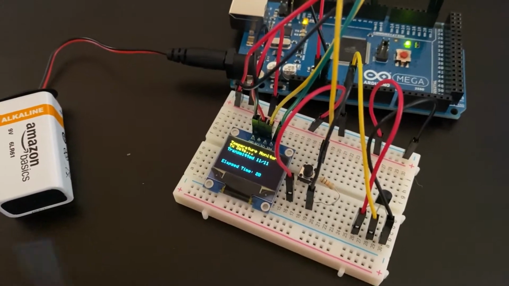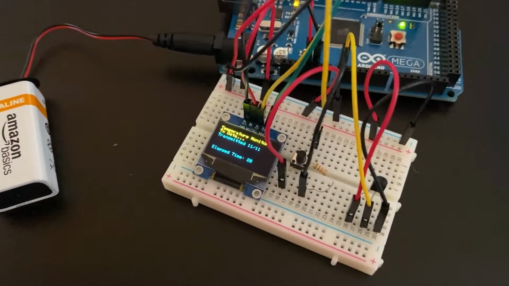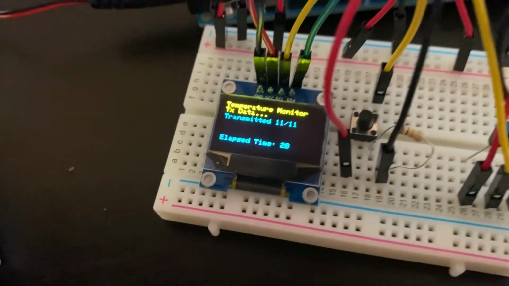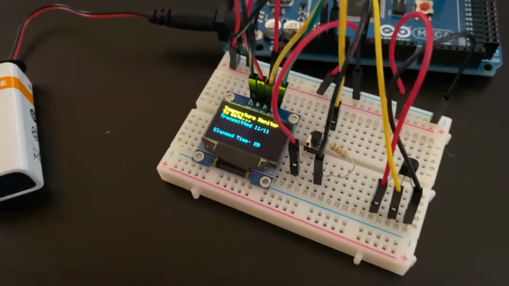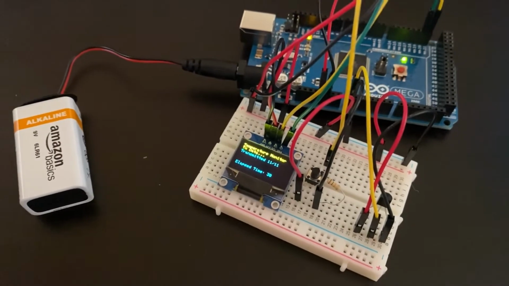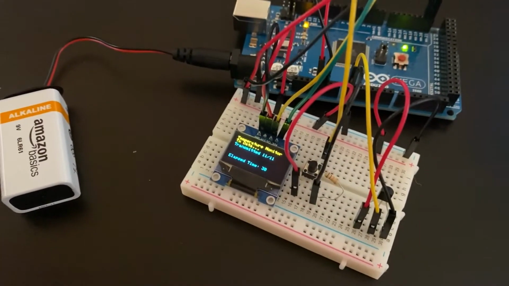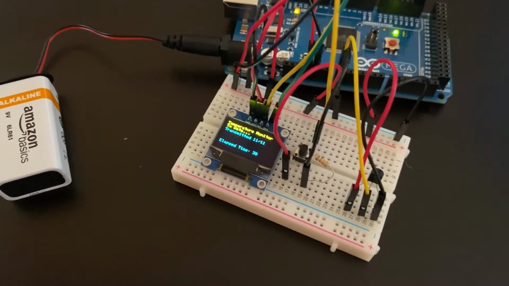So on system power up, it starts up in the transmission state, which is what you can see based on the LCD output right here. And it's just pumping out all of the values that were written to non-volatile memory on the previous run when it was doing temperature collection.